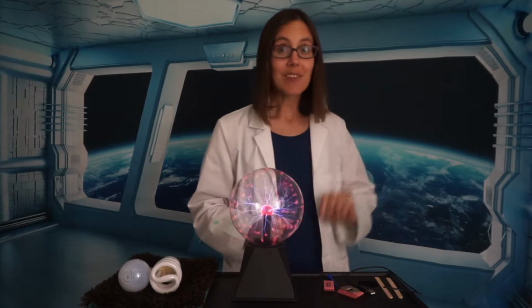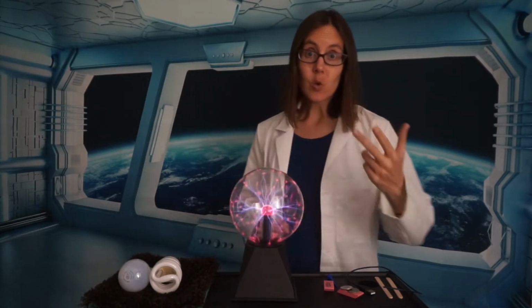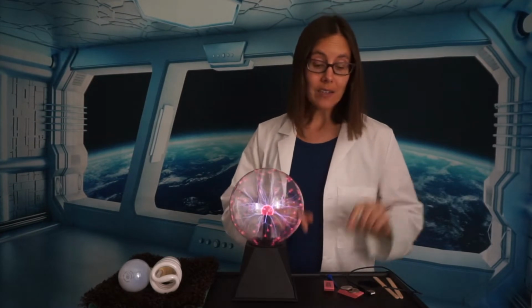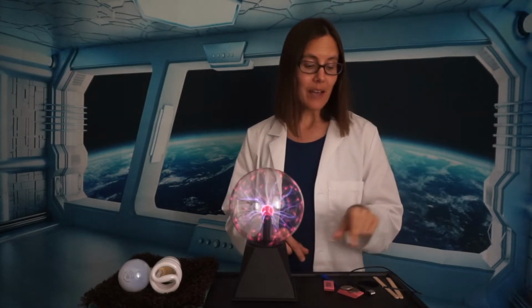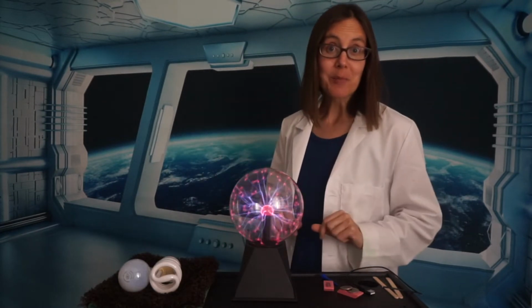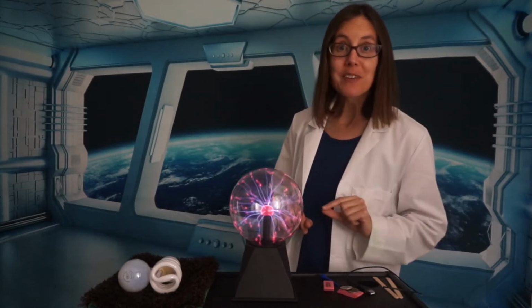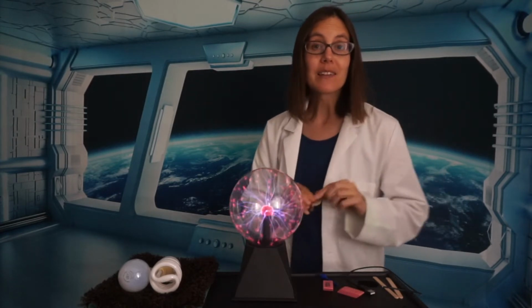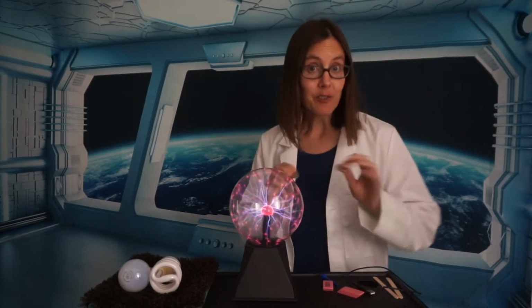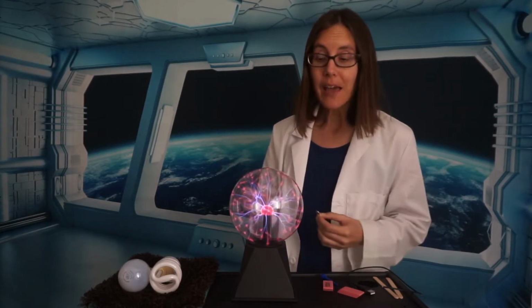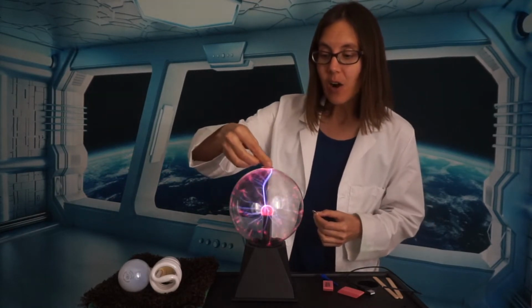So what conducts electricity? Water, you and me, metal, and what things are insulators that do not conduct electricity? Rubber, plastic, wood, glass, and a few other things. Before I turn off the plasma ball, I want to show you just a couple other things about electricity. The first is that it can jump from one place to another if enough charge builds up. We see this in the real world with lightning on a very big scale, but we can also see it here on the plasma ball.